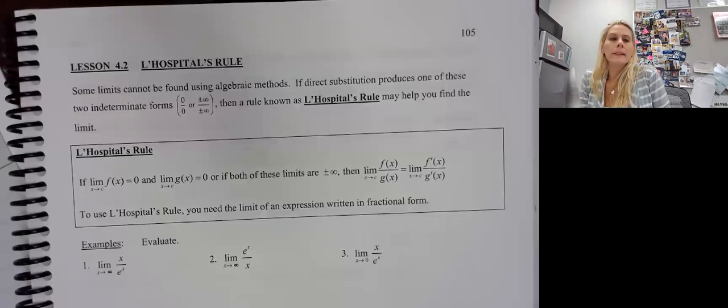Hello everyone. So today we're going to learn about L'Hopital's rule. I know it's spelled a little bit different and pronounced a little bit different. I'm pretty sure it's French, so just go with it. So we've done limits in the past where we were doing algebraic methods, and we're going to learn one more method today, especially now since we're so good at those derivatives, okay?